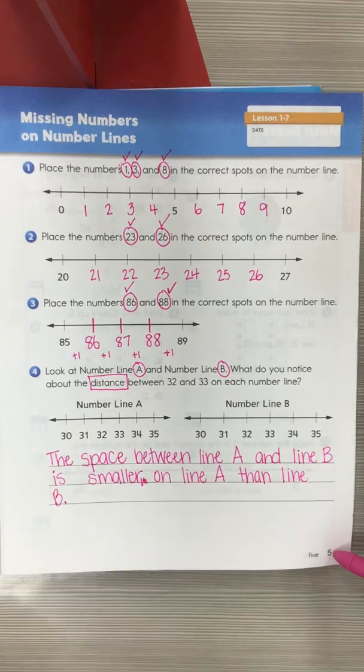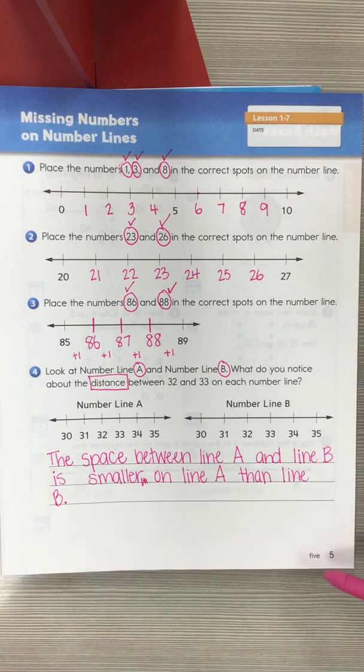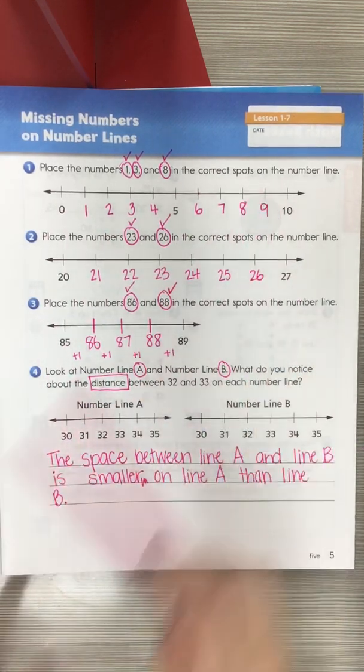All right, so my kids at home, go ahead and make sure you have all this, and then you're going to submit a picture to me on a Seesaw activity of Math Journal page 5. So make sure you have all this copied down just like this.